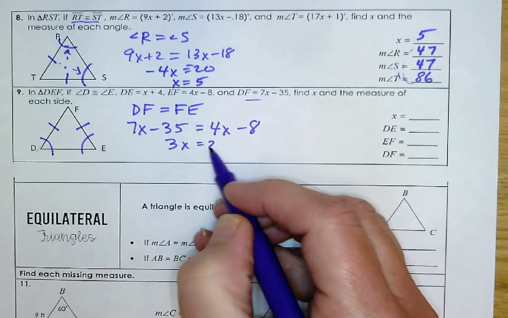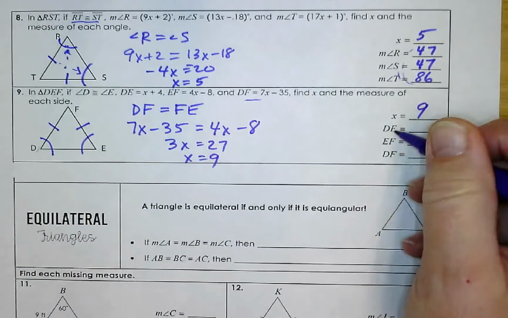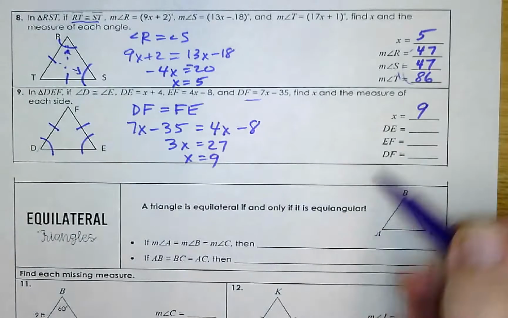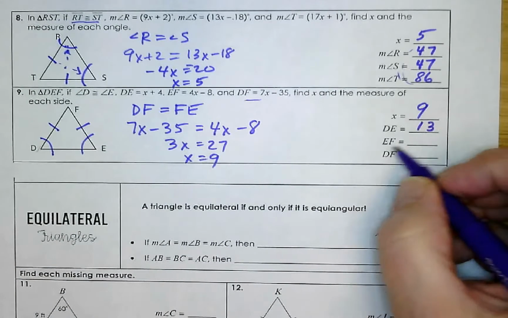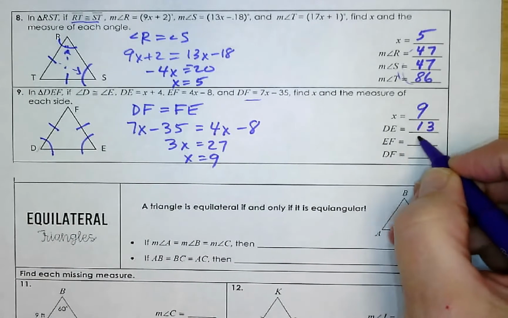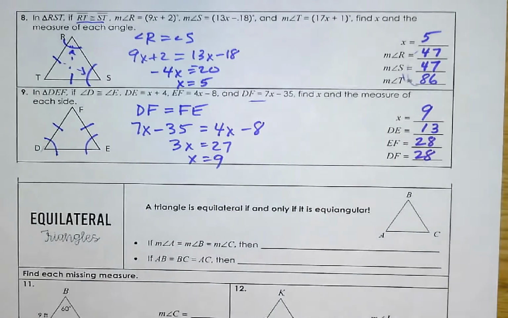Go through and solve here. X equals 9. Then they want the measurement of all three sides, so I'm going to plug those back in. And we get 38. And then these two need to be the same. When you plug that in, you want to make sure that they do come out to be the same.